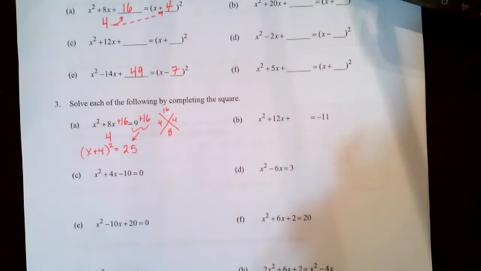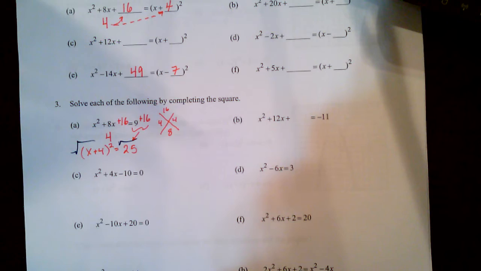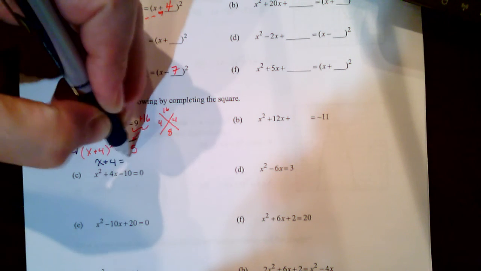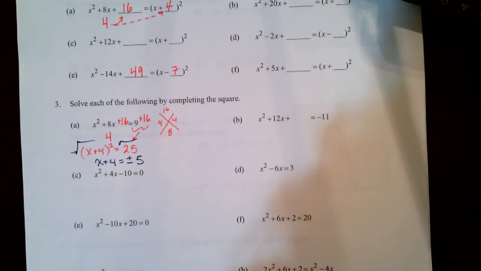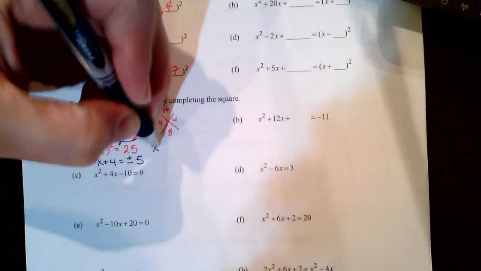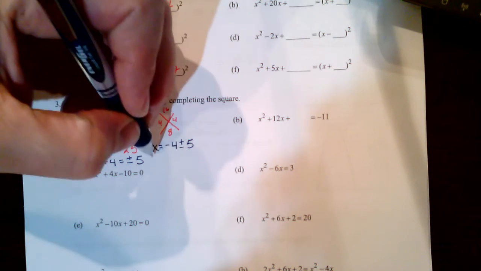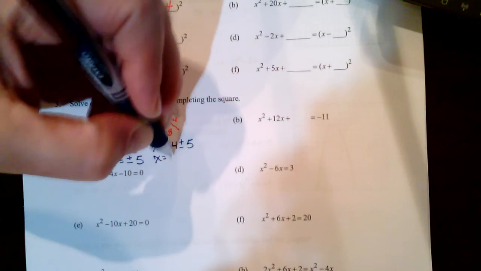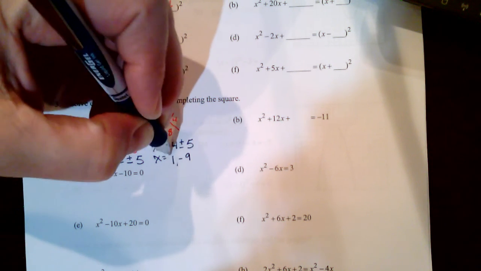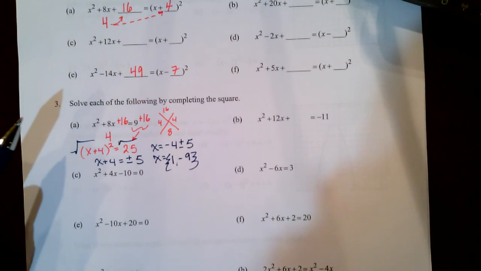Then, to solve this, you follow the same ideas, square root of both sides. Then the problem becomes x plus 4 equals positive and negative 5. So then, when you subtract 4 from both sides, x equals negative 4 plus or minus 5, or x equals negative 4 plus 5, which is 1, and negative 4 minus 5, which is negative 9, and those are your solutions to x, and that's how you complete the square.